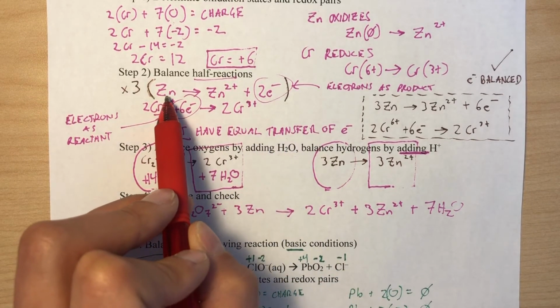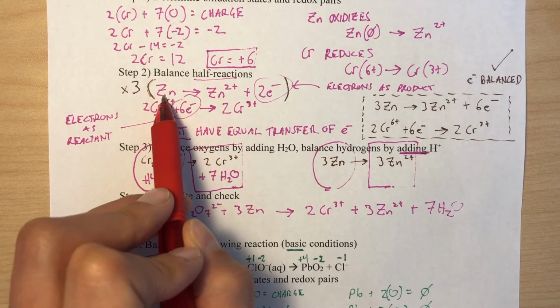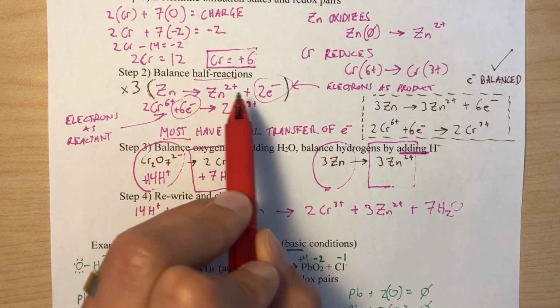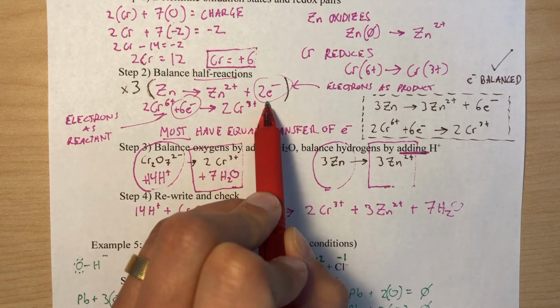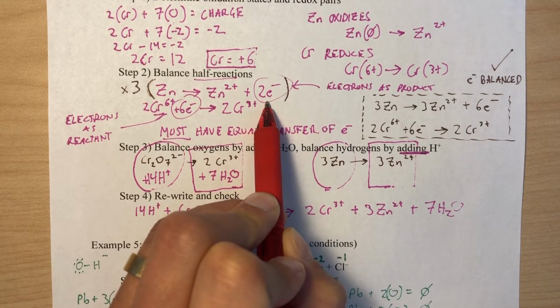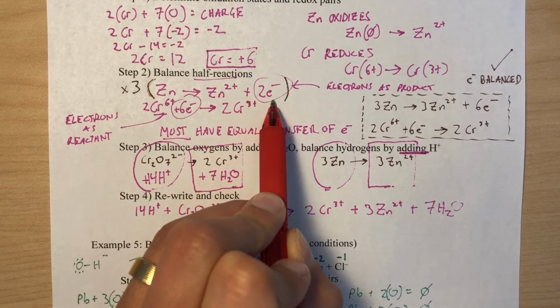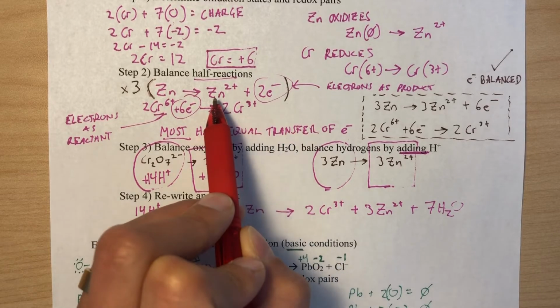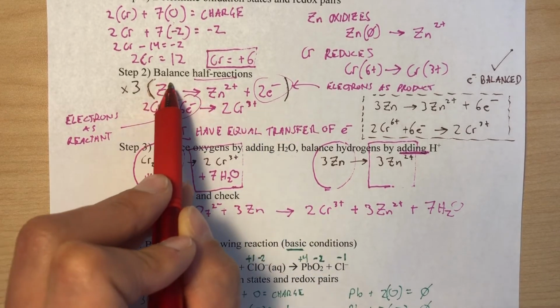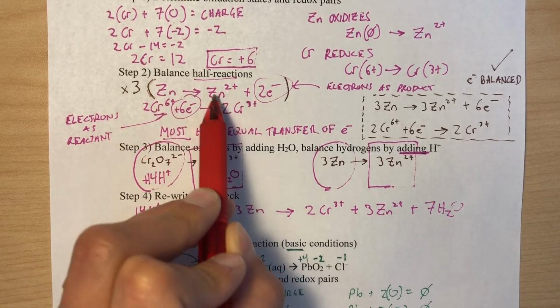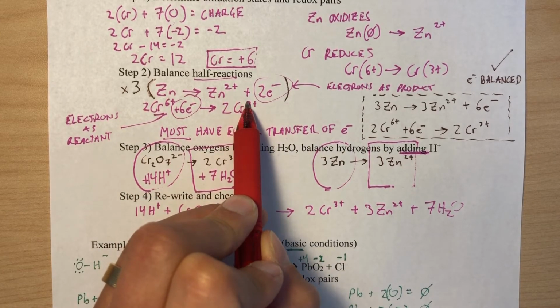Remember, in the oxidation reaction, you begin with your element, you end with an ion at a higher oxidation state, and you're releasing electrons. So electrons are a product. If you're ever unsure about this, make sure that the sides of your half reactions are charge balanced. 2 times the -1 for the 2 electrons plus the 2 positives is equal to 0. So we have a neutral zinc on the left side, and overall neutral on the product side also.